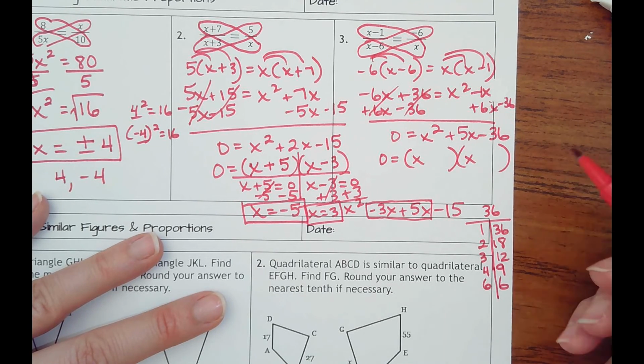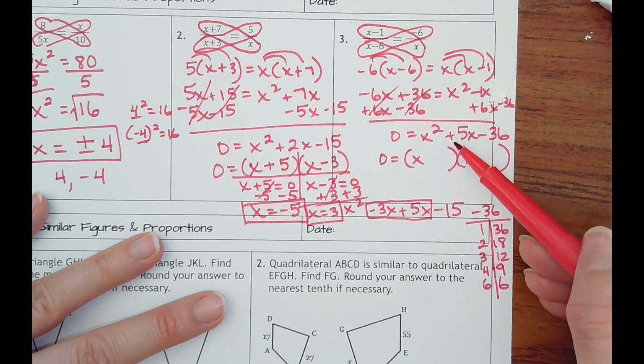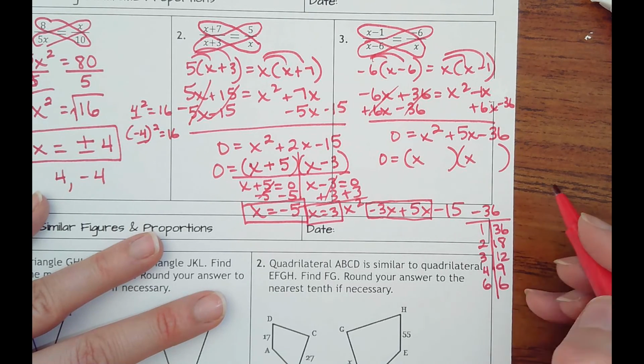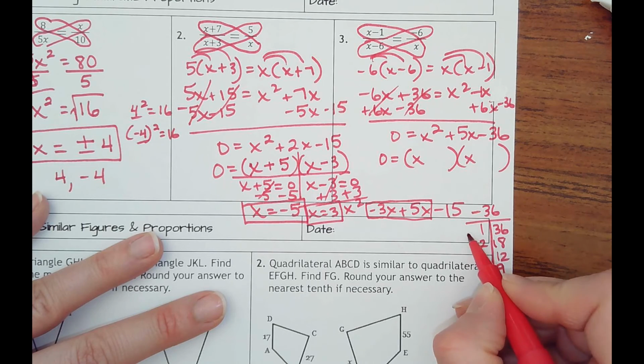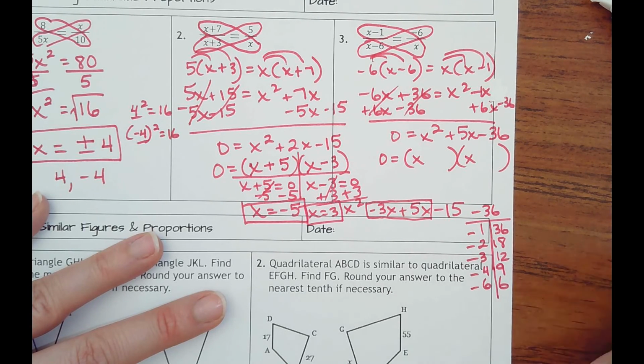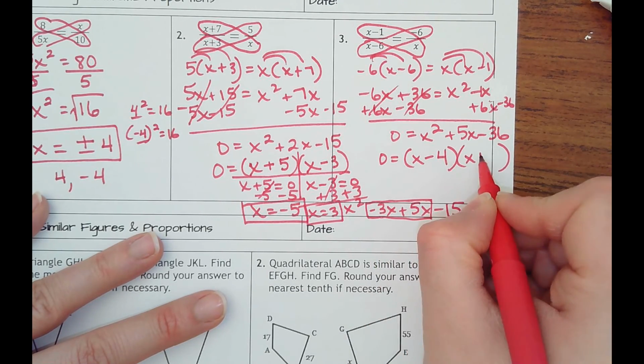So which ones are going to multiply to make a negative? That means one number is negative. We want more positive, so the smaller numbers would be negative. And they're going to subtract to make 5. That would be negative 4 and positive 9.